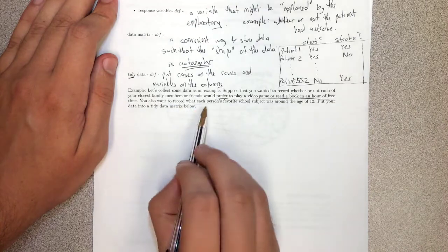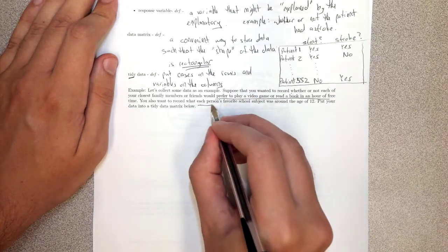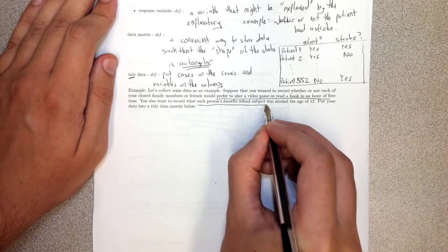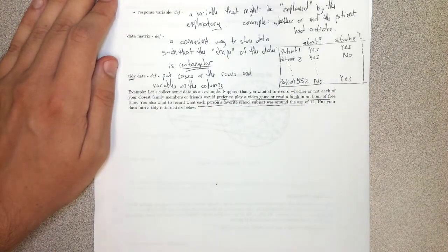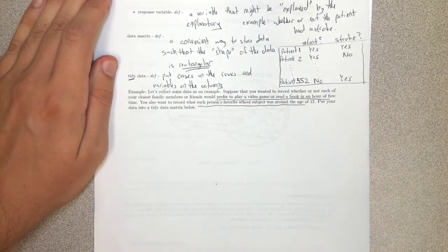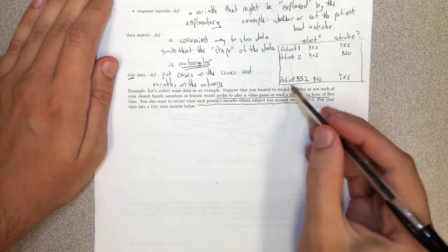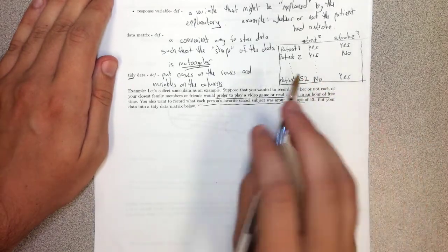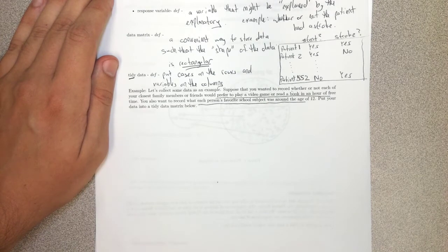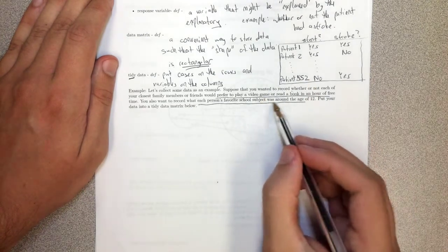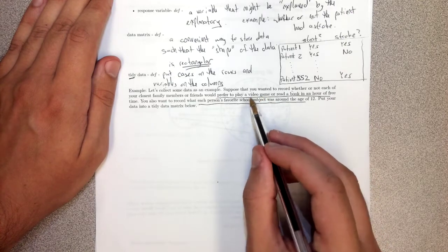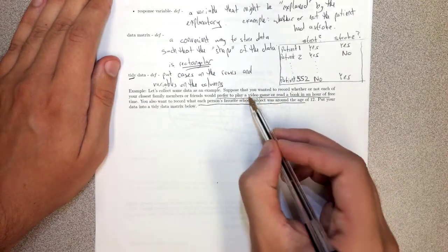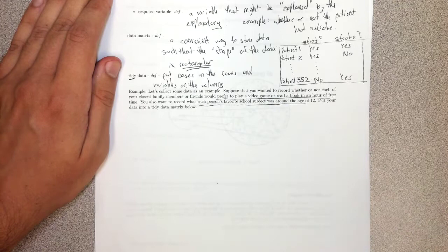And then you also want to record their favorite school subject. We're just going to say around the age of 12. Maybe you might be interested in looking at this later to see if there's some sort of association between what people liked as a school subject as a kid and whether or not, now that they're an adult, they prefer to play a video game or read a book if they have an hour of free time.